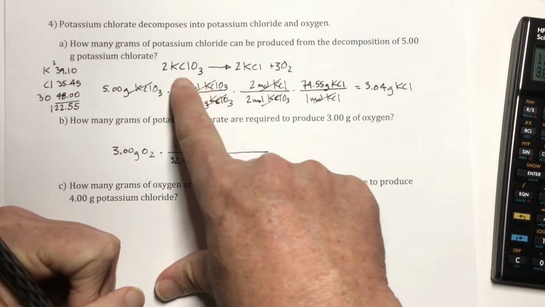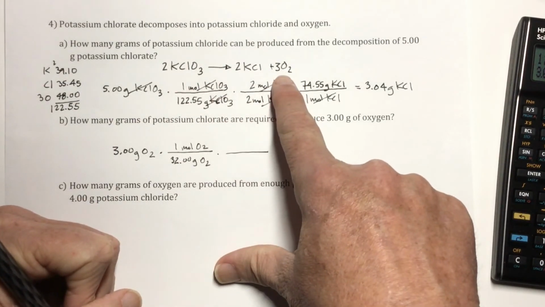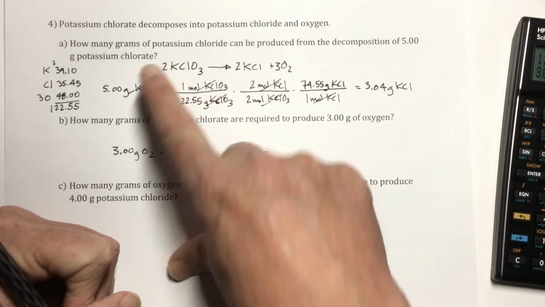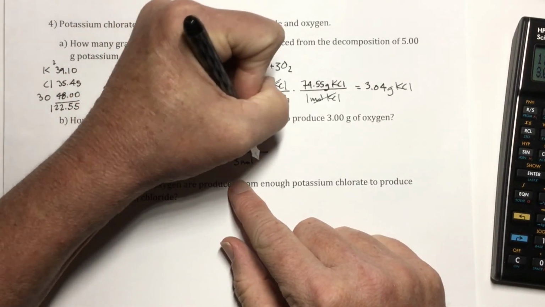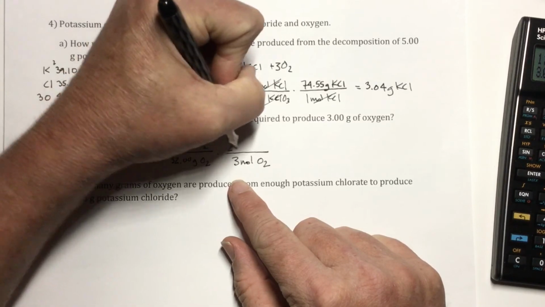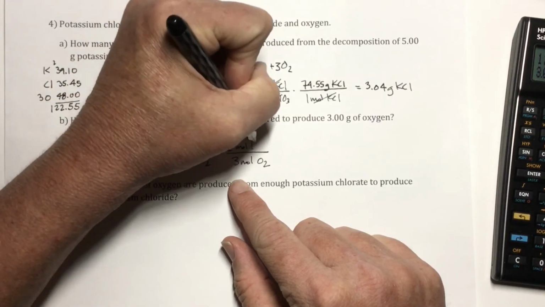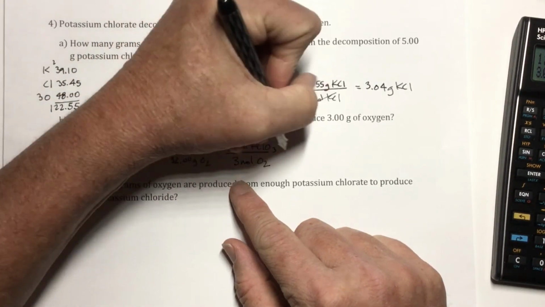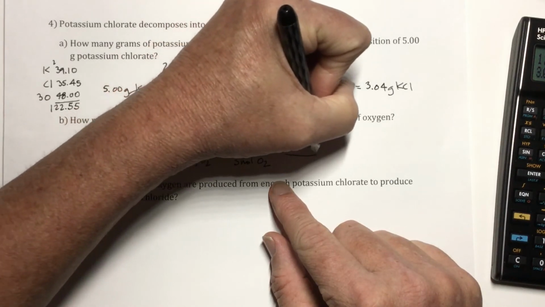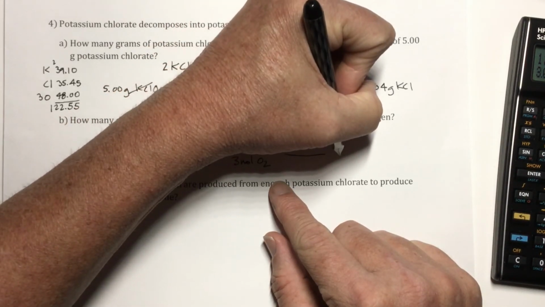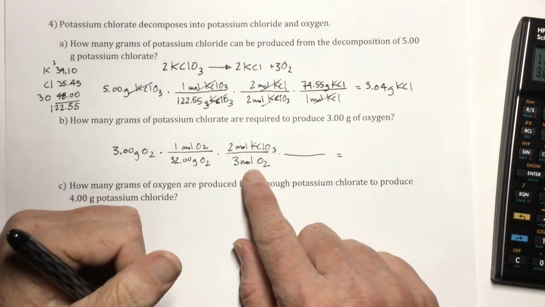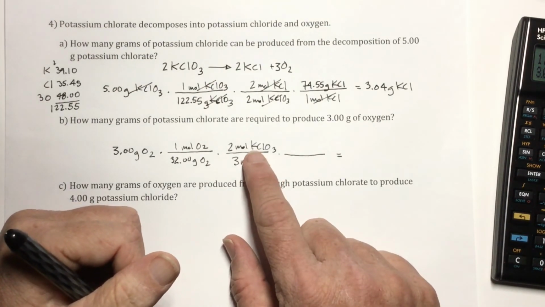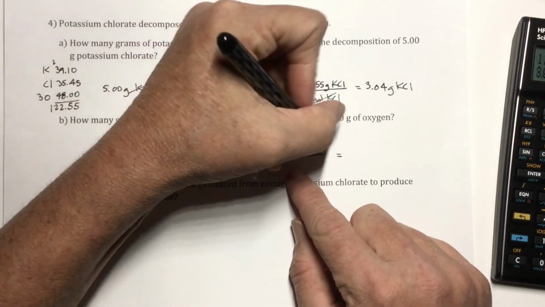Using my balanced chemical formula, I can now convert from oxygen to potassium chlorate. This tells me that 3 moles of oxygen are equivalent to 2 moles of potassium chlorate. So 3 moles of oxygen, 2 moles of KClO3. And the last thing I will do is convert from moles of KClO3 to grams of KClO3.